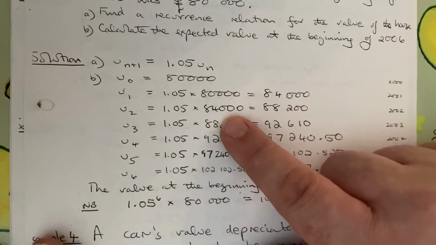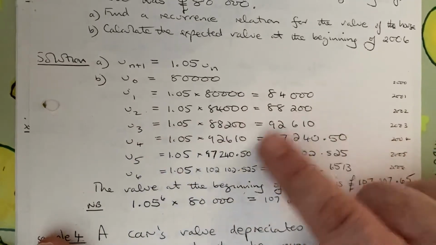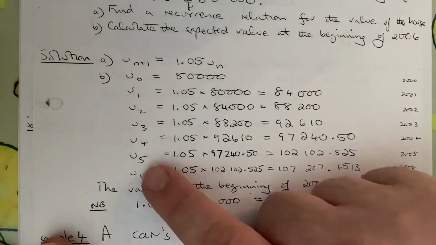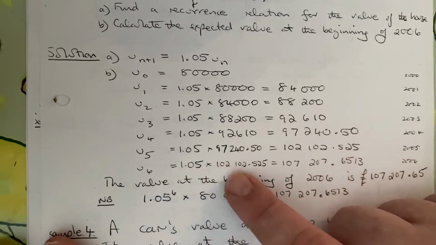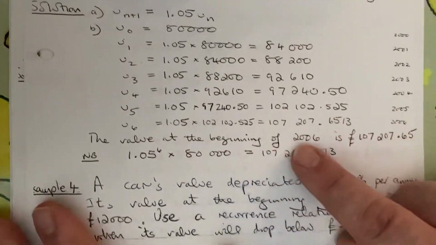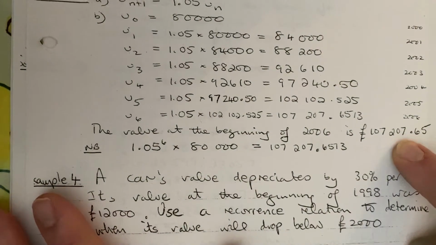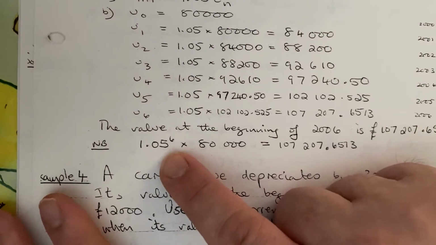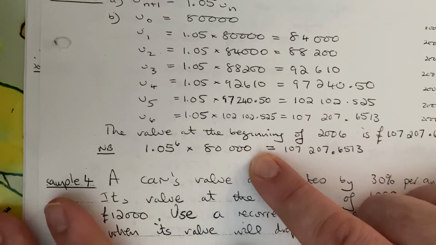U2, 1.05 times 84,000 will give us 88,200. U3, 1.05 times the previous value. U4, 1.05 times that previous value, U5, 1.05 times that previous value, and U6, 1.05 times that previous value will give us that. So the value at the beginning of 2006 would be £107,207.65p. Now, if we think back to compound interest, we'd have done 1.05 to the power of 6 times 80,000.